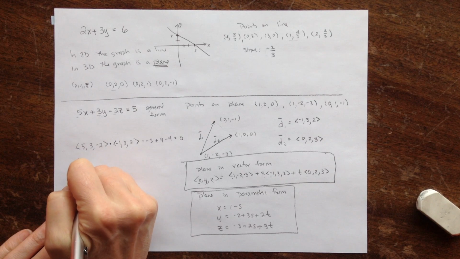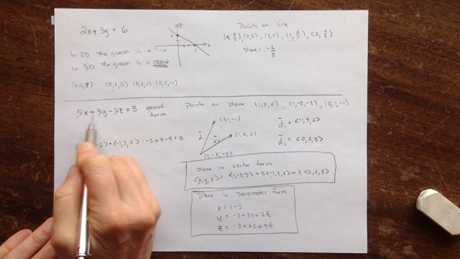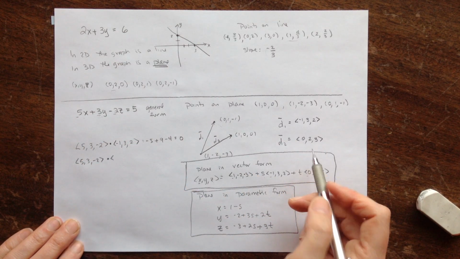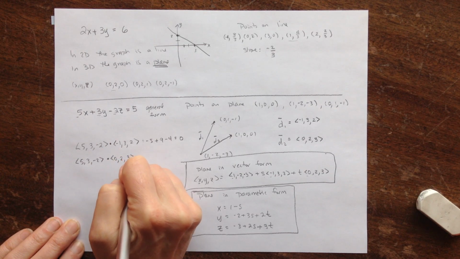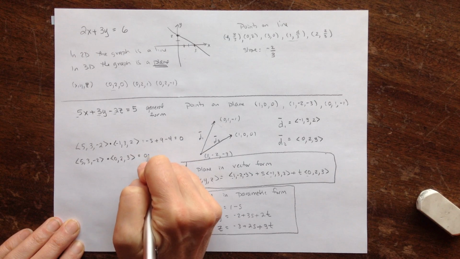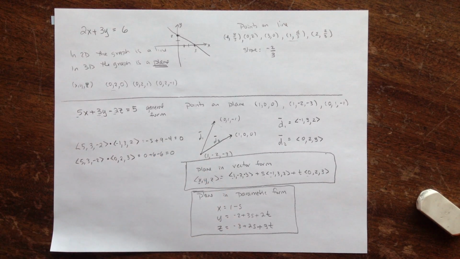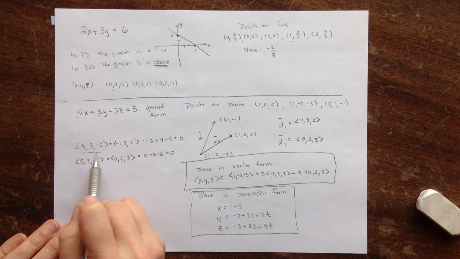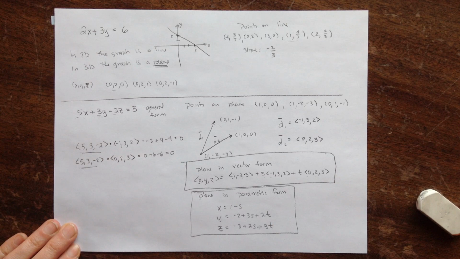And similarly, if you take the other direction vector and dot it with this vector that we built from these coefficients, what's the other direction vector? We have 0, 2, 3. That's going to be 0 plus 6 minus 6, which is also equal to 0. And so what we have is that these direction vectors are perpendicular, orthogonal to this vector that's built out of these coefficients.